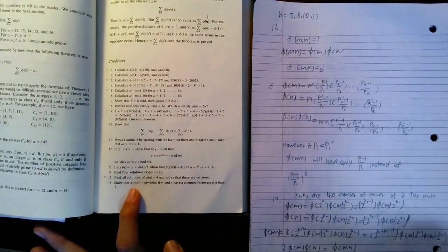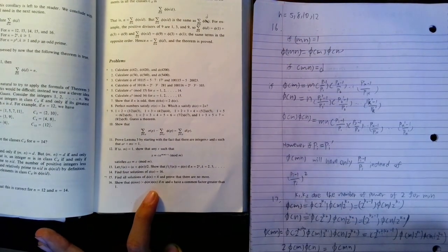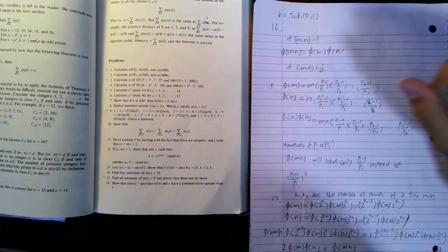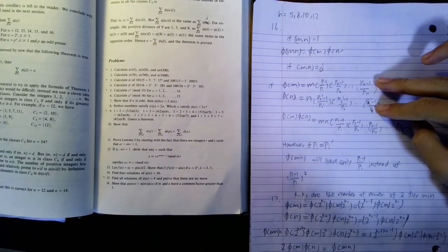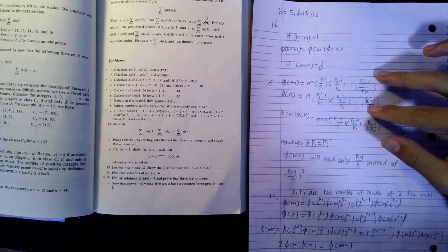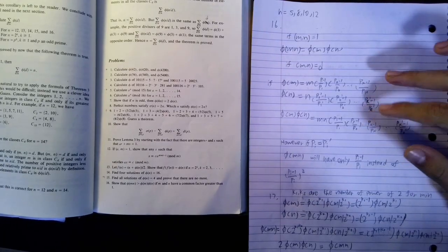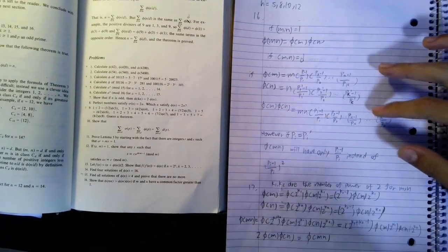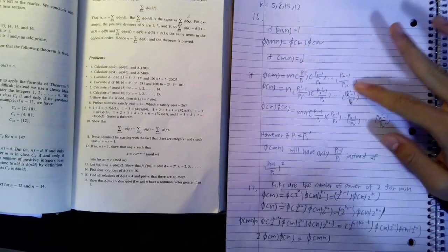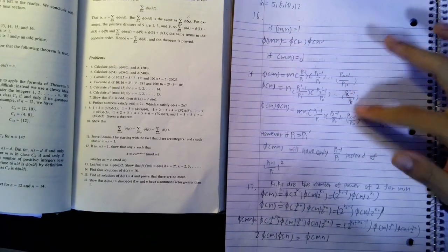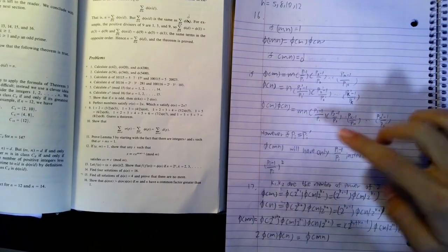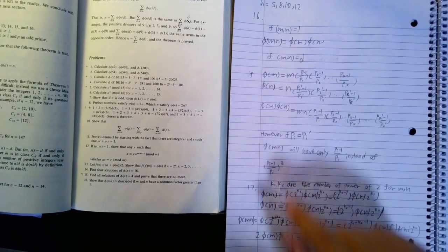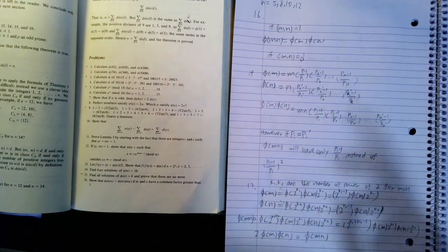So phi(mn) is greater than phi(m) times phi(n) if they have a common factor. This is phi(m), this is phi(n), and if they do share some kind of prime factor, then phi(mn) is just going to combine those two together into one single thing here instead of the power of 2, which results in a larger number. That's why phi(mn) is going to become larger. Okay.